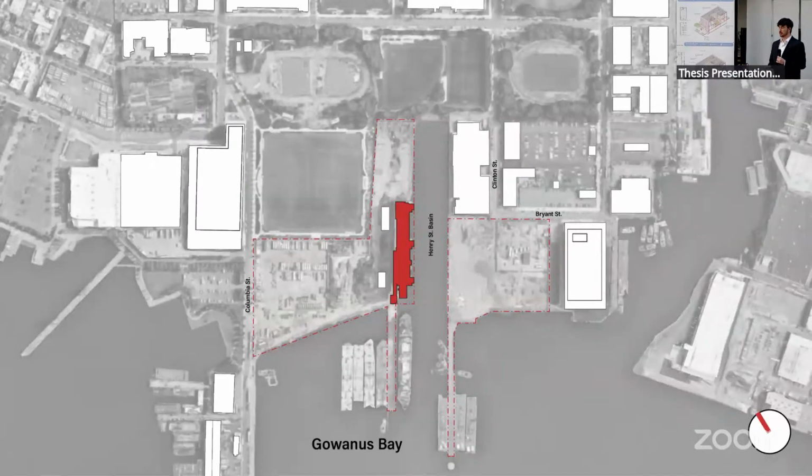So getting into the site, this is the existing conditions of the site. You can see the terminal lit up in red. It backs right up to Henry Street Basin, as well as the Gowanus Bay. The nearest street that is existing is this Columbia Street that runs down the side of the site on the west.